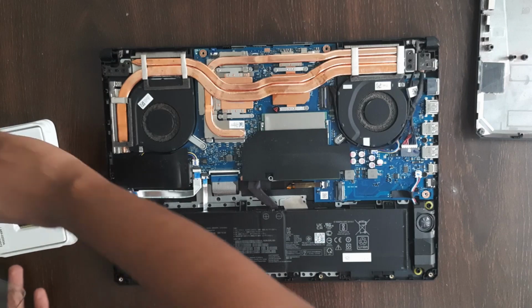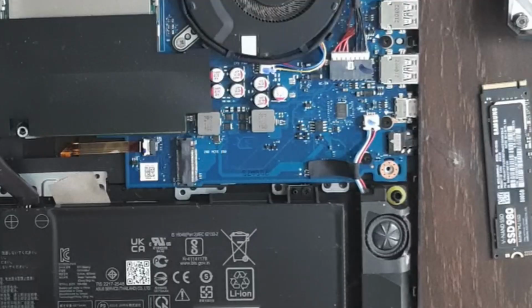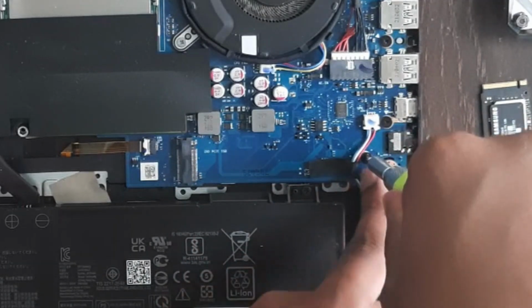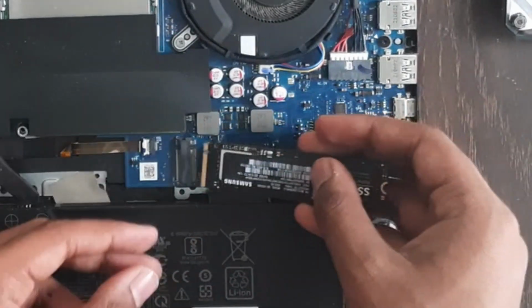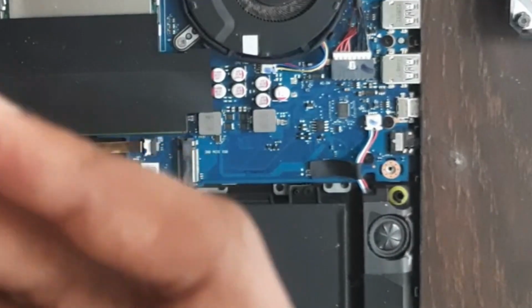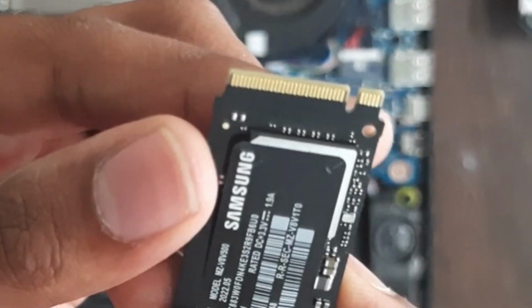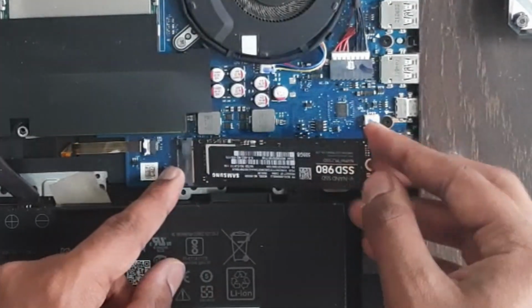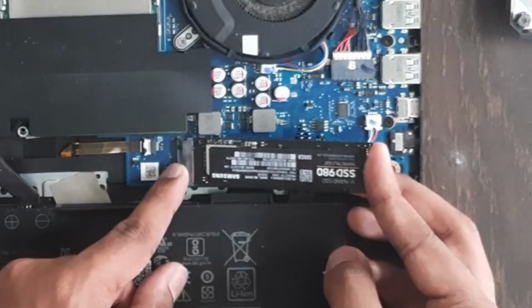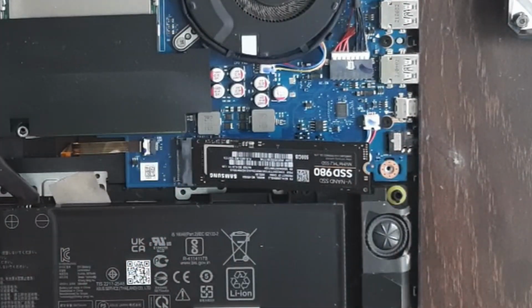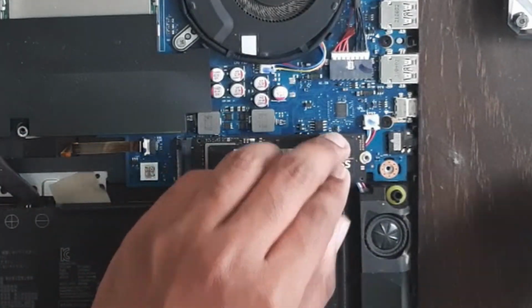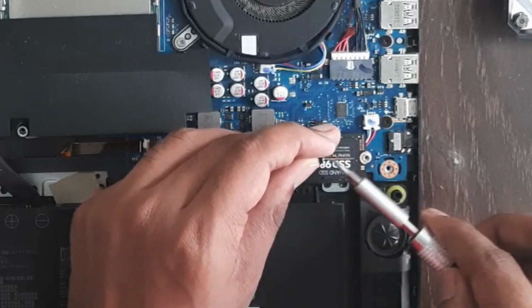So let's just take our SSD. Let's first unscrew this screw here, which is for the SSD. Place this. There's a notch here. You can see there's a notch. You need to align it with the notch here. Just place it at a 30-degree angle and push it in, and it should stay at a 30-degree angle. And then just press it down and take the screw and screw it down.